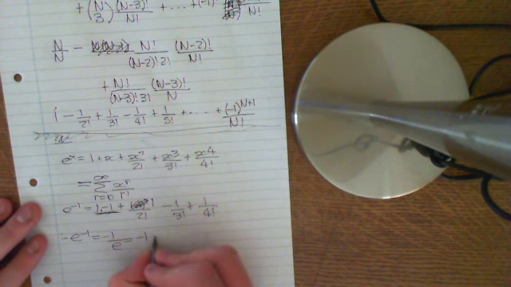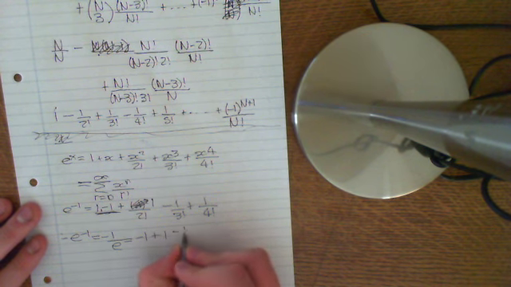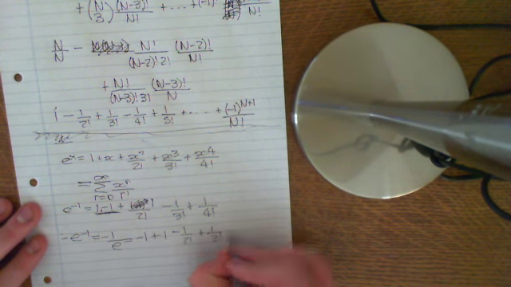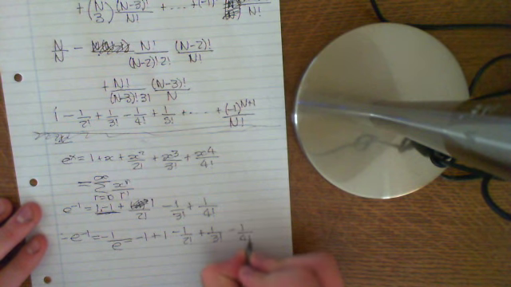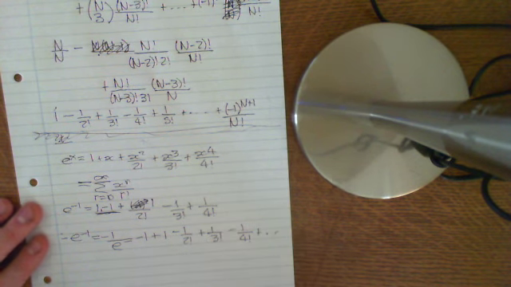So -1 times e to the -1, which I'm going to write as -1 over e so that it doesn't look so confusing, is equal to -1 plus 1 minus 1 over 2 factorial plus 1 over 3 factorial minus 1 over 4 factorial, etc., dot dot dot. Which is looking very, very similar to what we had before.